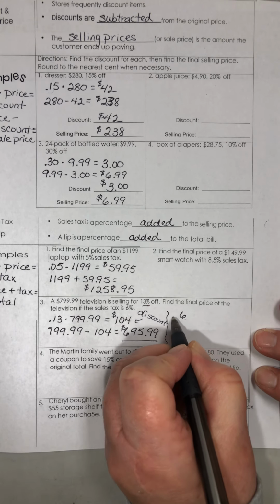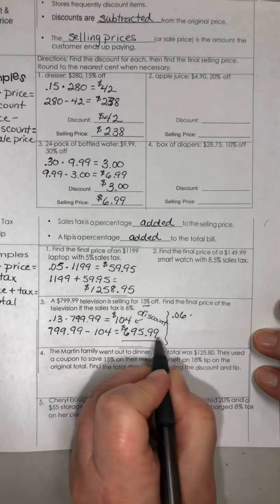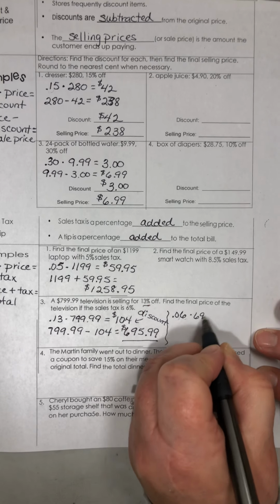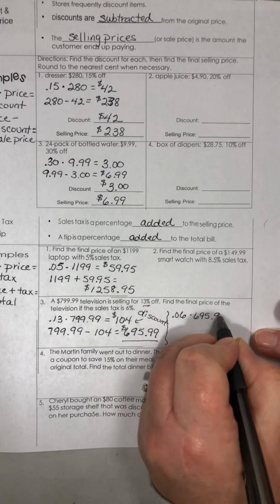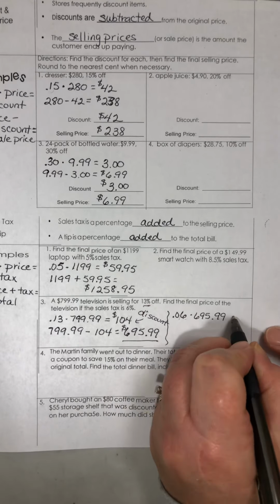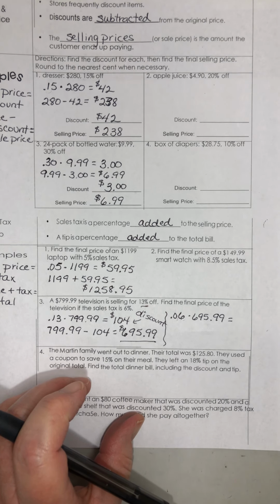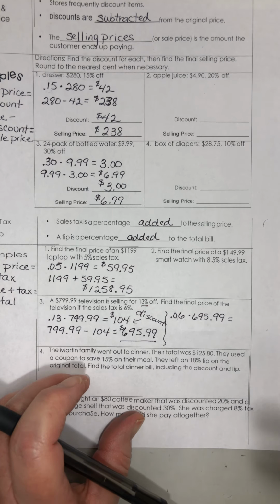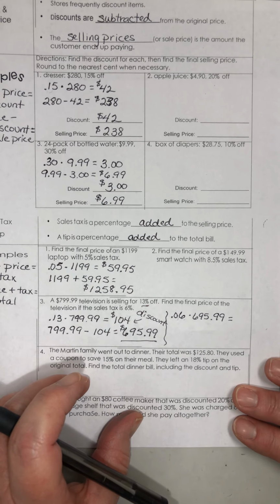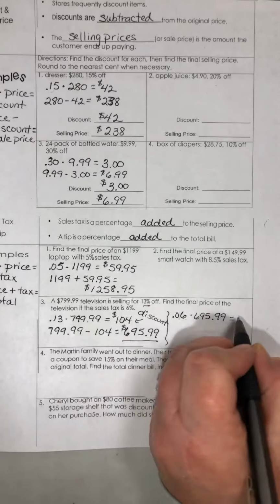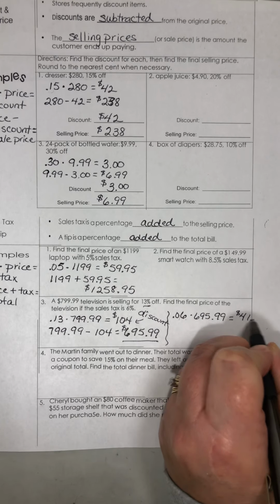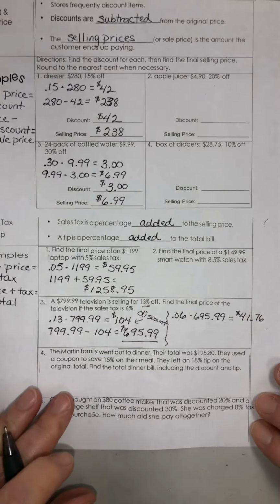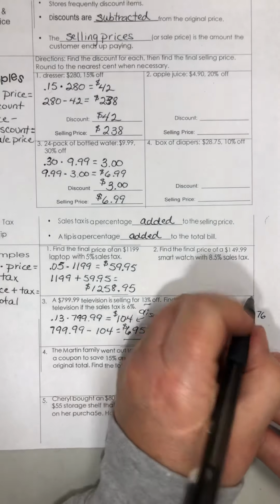6%, so I'm going to go 1, 2, times this price here, because that's what they're selling it to us for. Okay, and that's going to tell us the tax. So $695.99 times 0.06. All right, and we have to round that. The 9 says go up to 76 cents, so $41.76. That's our tax.